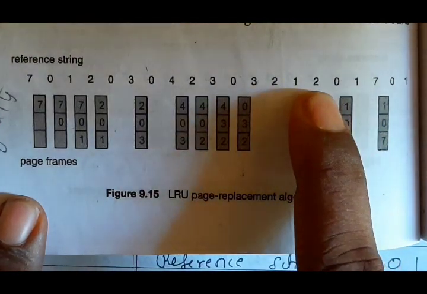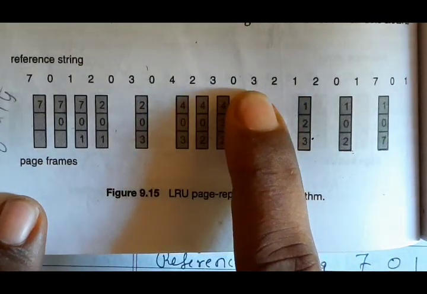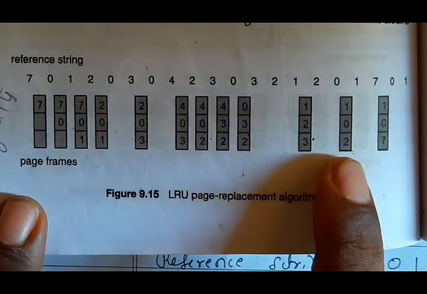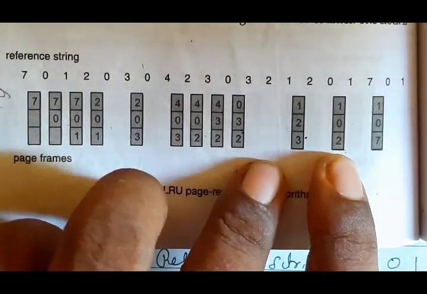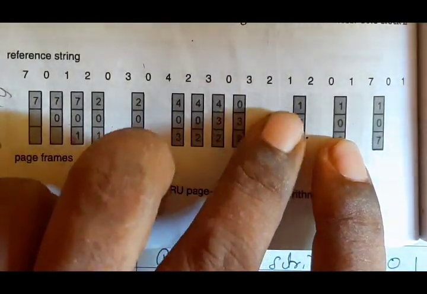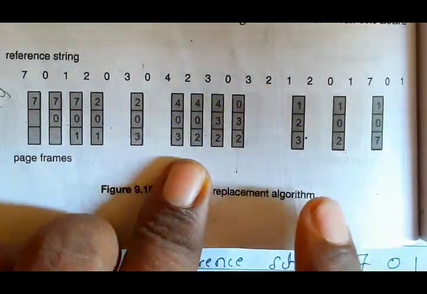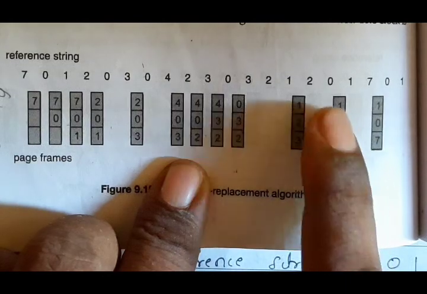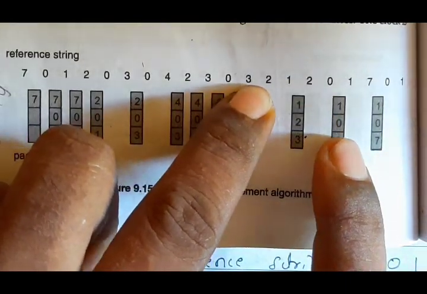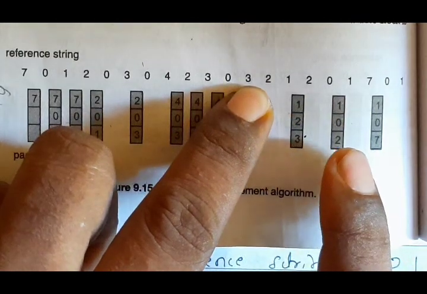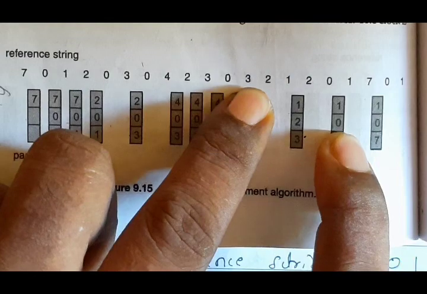This one is most recently used and this one is least recently used, so in place of 3 you place 0. Here, 2 is the least recently used, so in place of 2 you write 0 here.